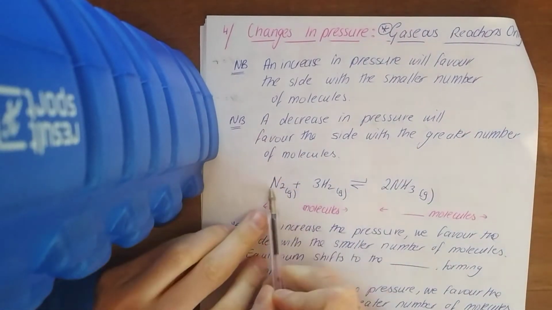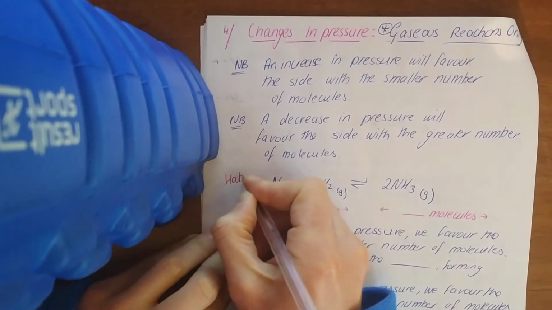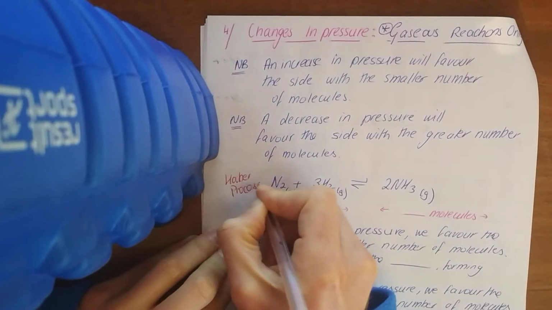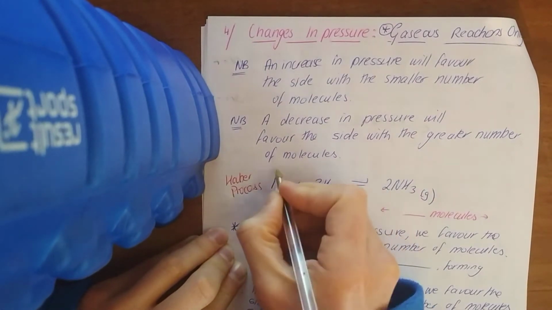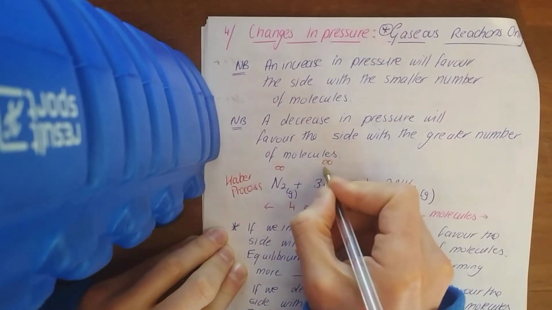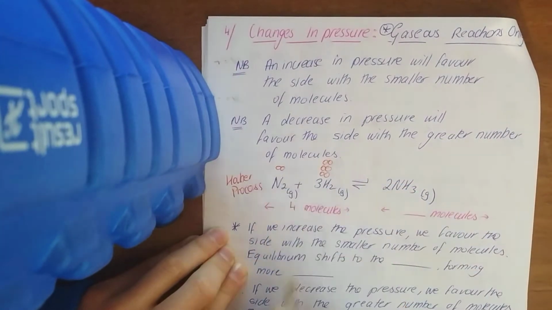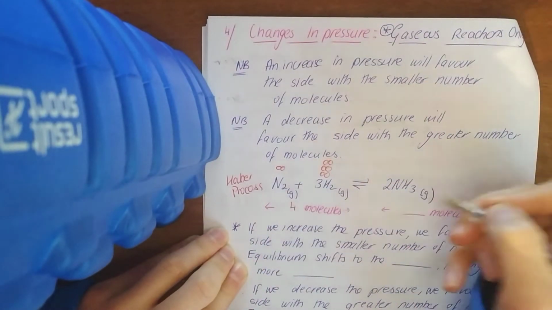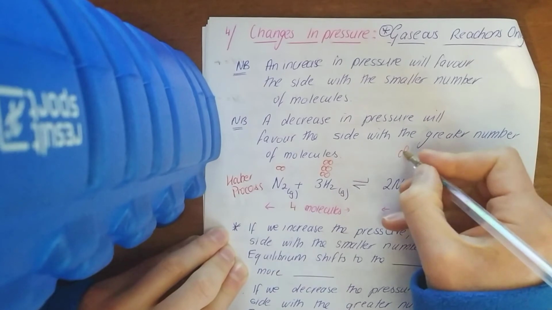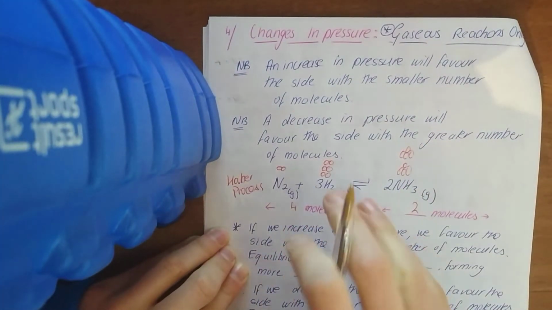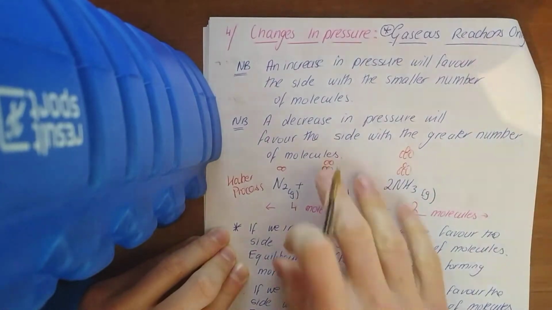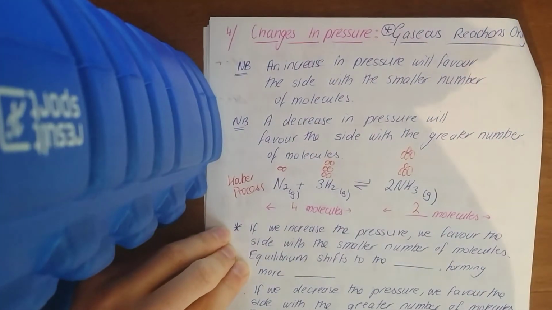So on the left here, we're looking at the Haber process in our production of ammonia. I can see there I have 4 molecules on the left hand side. I've got nitrogen there and I've got 3 hydrogens, so I've got 4 molecules in total. Whereas on the right hand side, my ammonia, my pyramidal shape, I have 2 molecules. So I have more molecules on my left hand side of the equilibrium and fewer molecules on my right hand side.